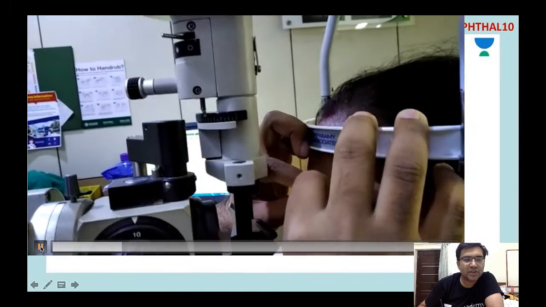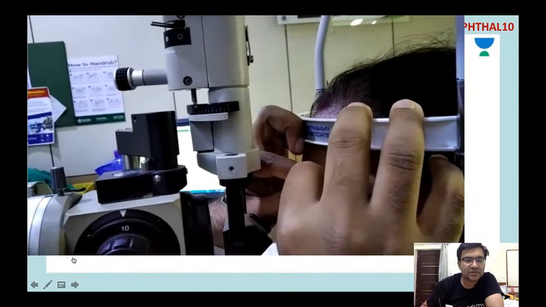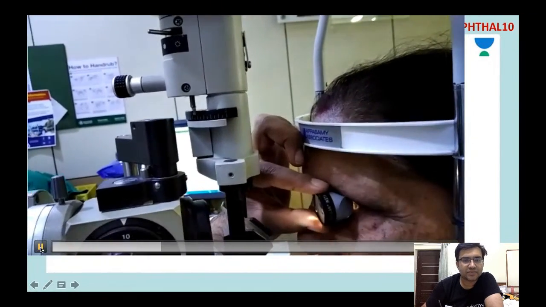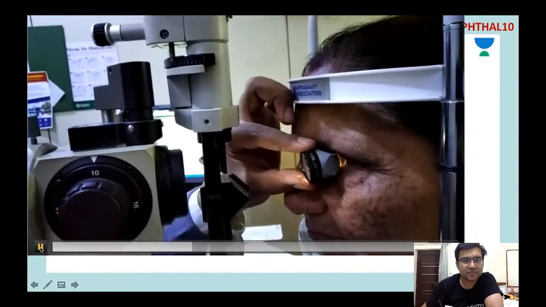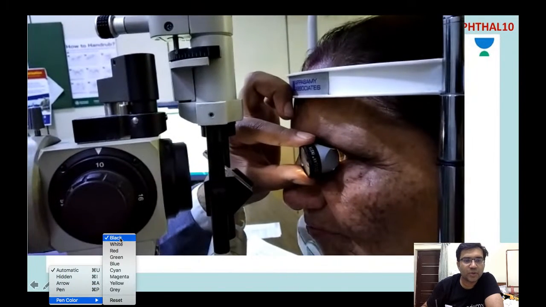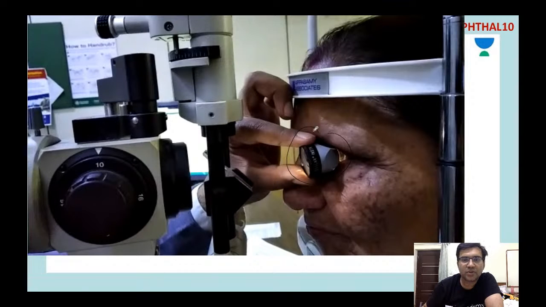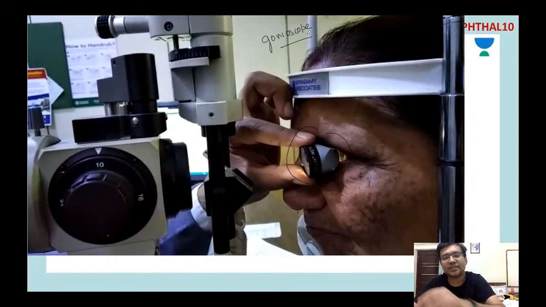Very good, Nirupama. This is basically gonioscopy going on. This is the gonioscope. This is the 4-mirror gonioscope which I am using to see the anterior chamber angles of the patient.